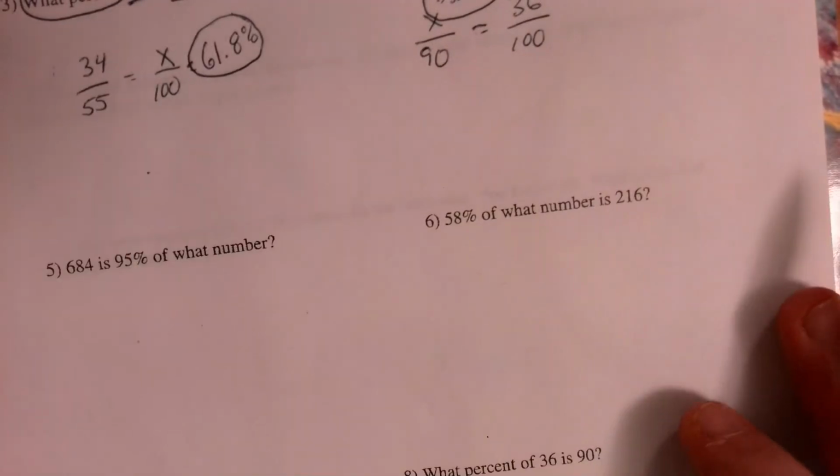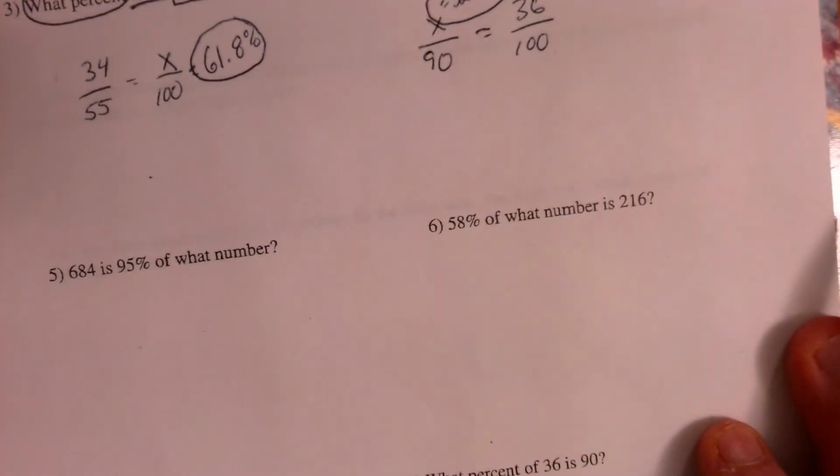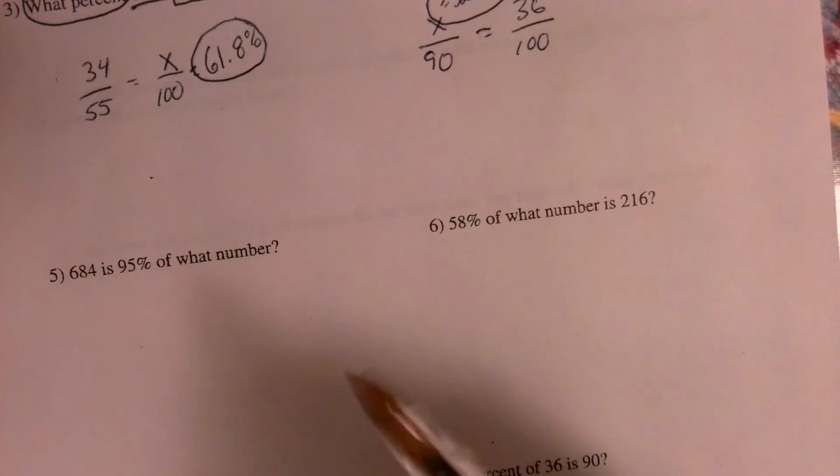Okay, let's go to the next two. You'll see what to do here, I think. As we go, it's just picking out the is and the of. So let's straighten this one out here.